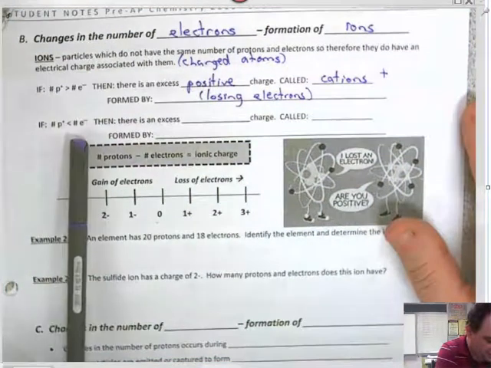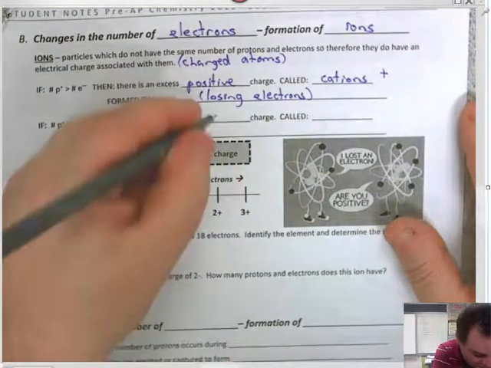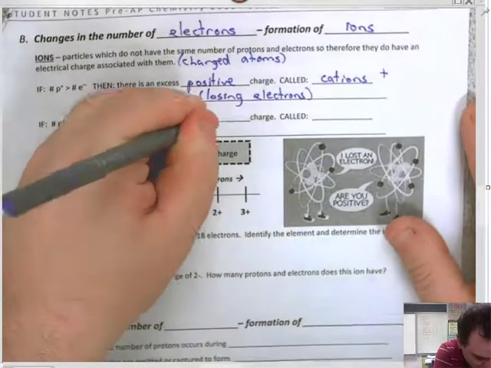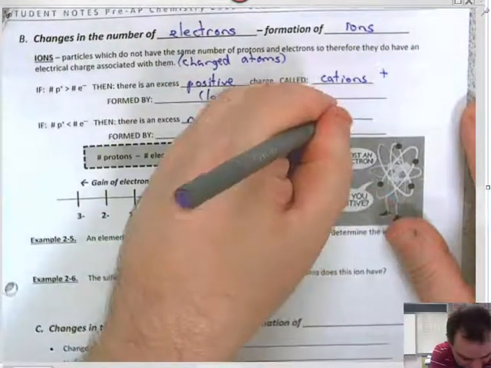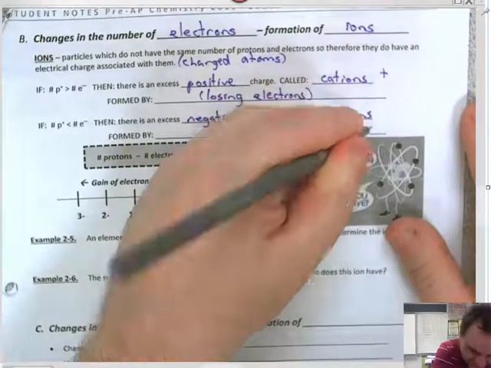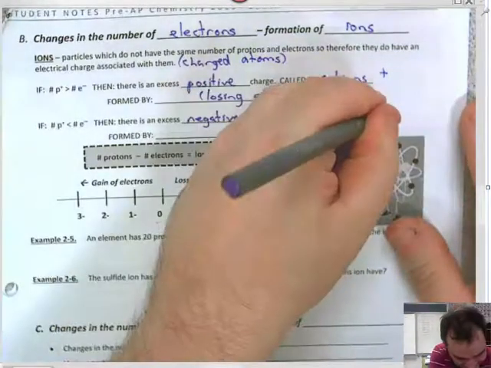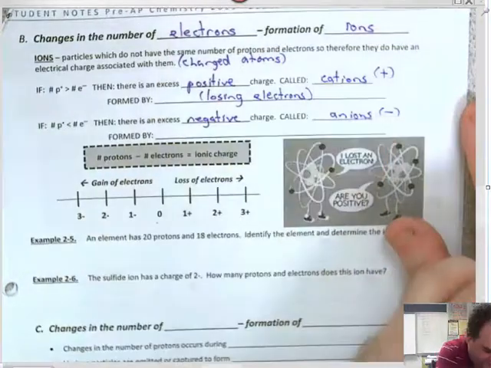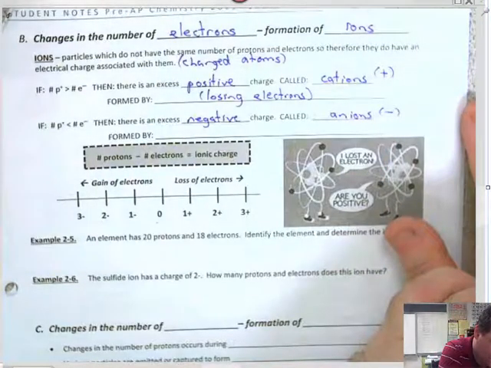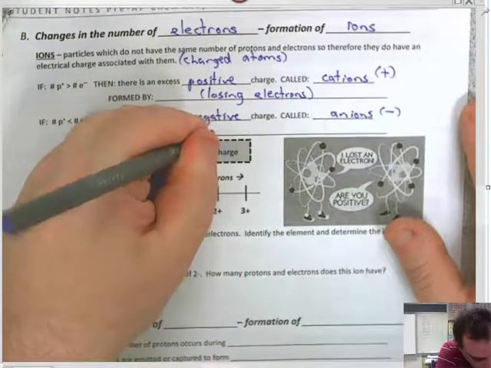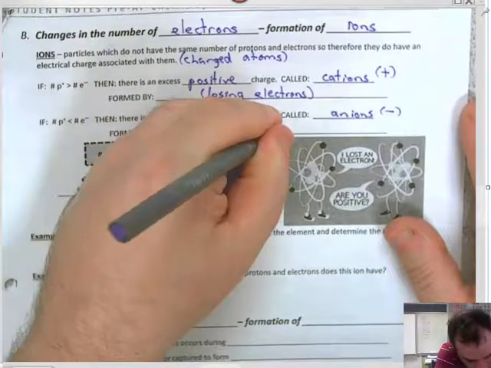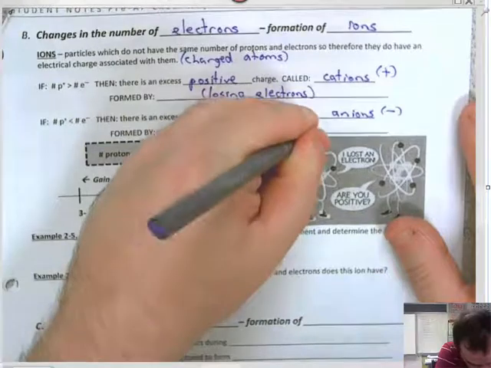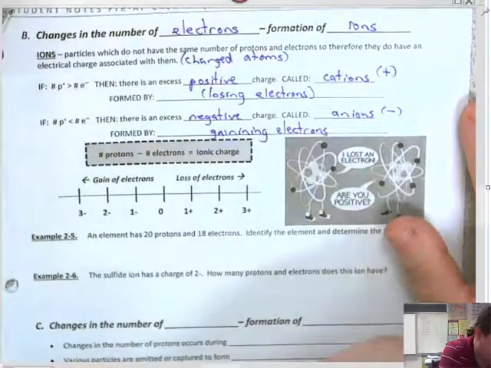If there are more electrons than protons, there is an excess of negative charge called anions, which are negative, formed by gaining electrons.